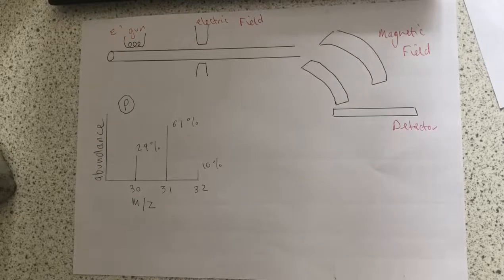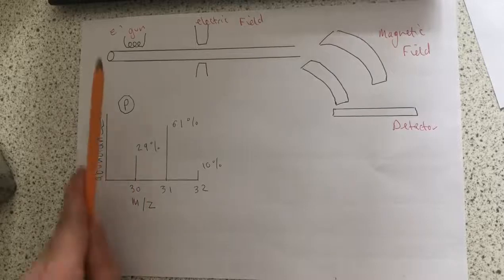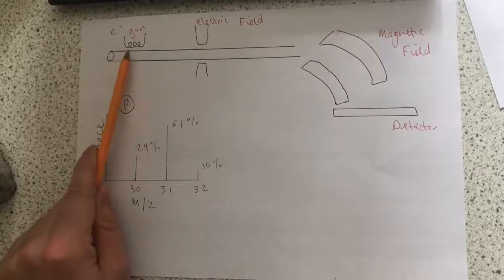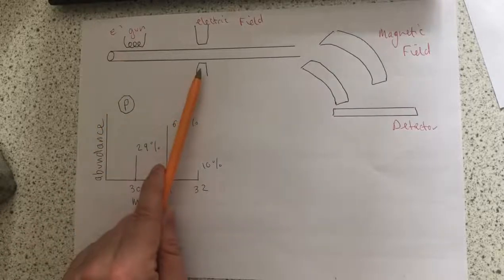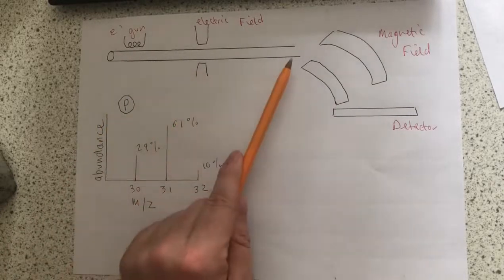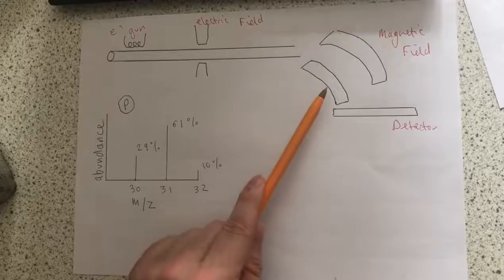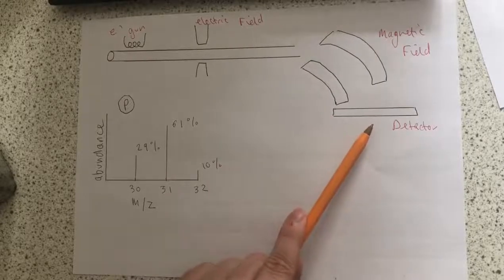So let's go through how the machine works. It's made up of 4 parts. An electron gun, which sounds kind of cool. It basically fires out electrons. An electric field, a curved magnetic field, and a detector.